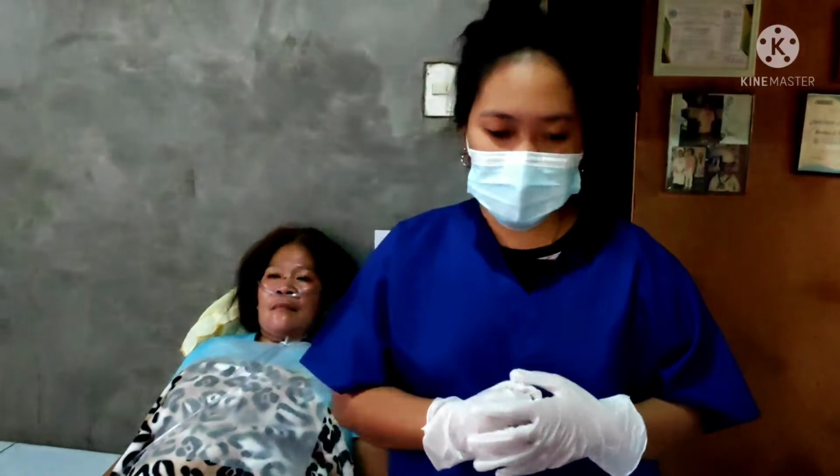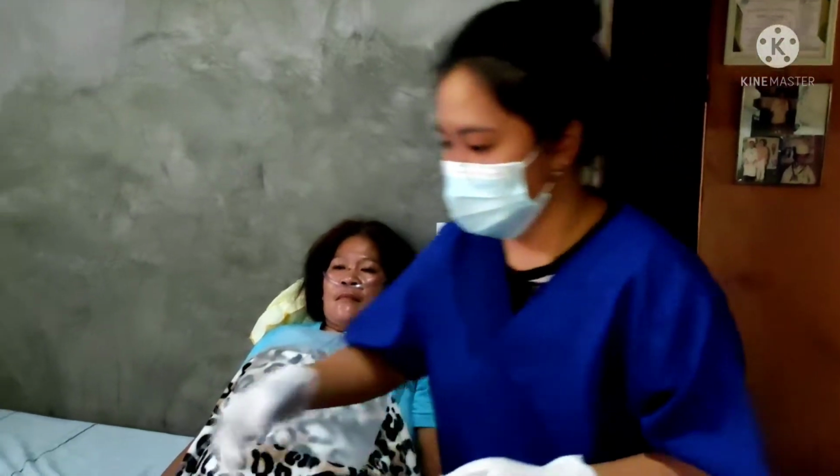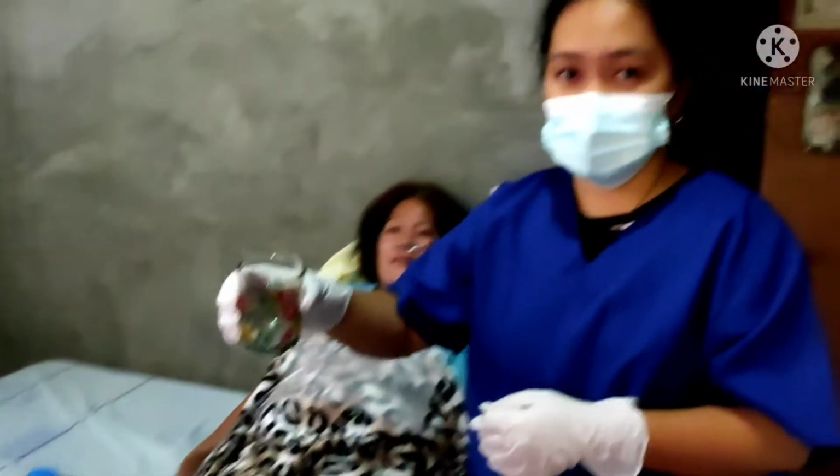If splashing is likely, fill a cup or basin with about 10 ml of sterile water or sterile saline. Connect one end of the tubing to the suction machine and turn on the suction. So this is the sterile water.